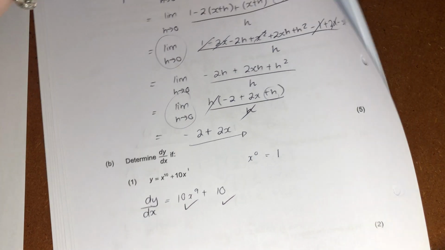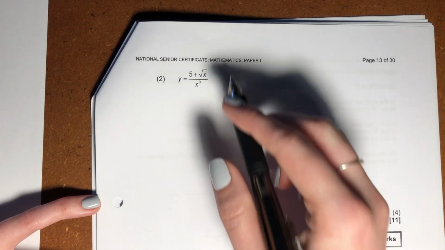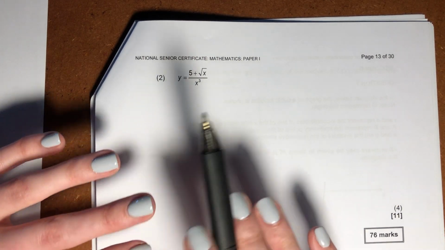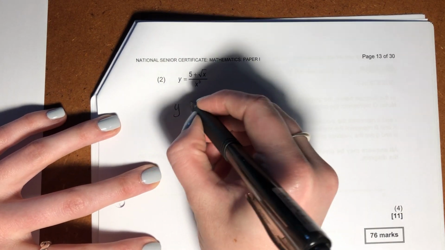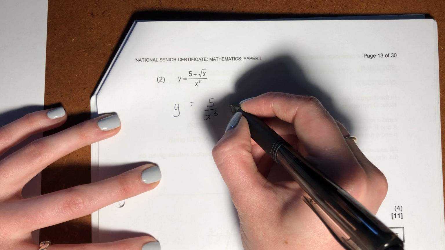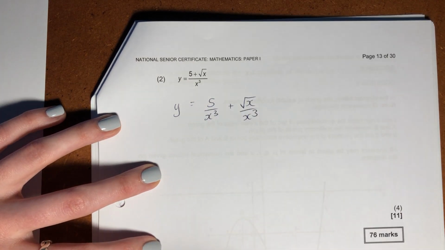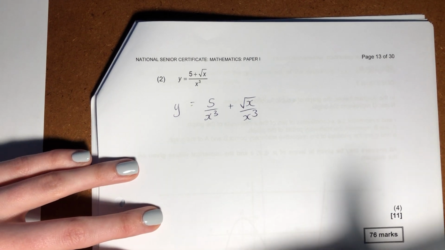Let's go to the last question, which promises to be a little bit trickier because they love putting these little surds in there and confusing students. Whenever you see this, you want to separate it into individual terms. So the first thing you should do is actually just separate it into individual terms like this. Then you want to get rid of your denominators and get rid of your surds.